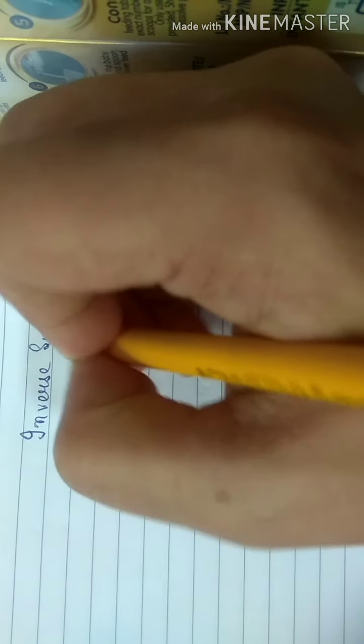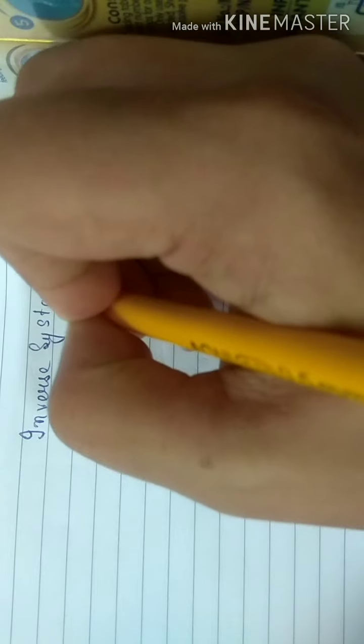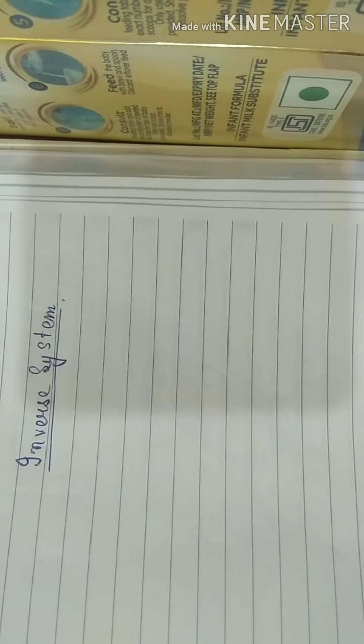Good morning students. Today we are going to study about inverse system and deconvolution. So the topic of today's discussion is inverse system and deconvolution. So first we have to know what is an inverse system.